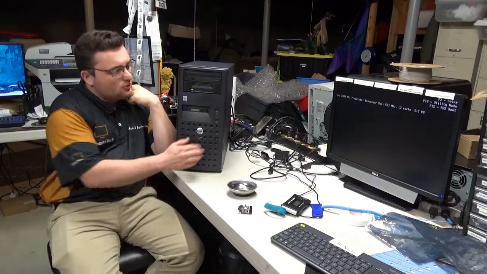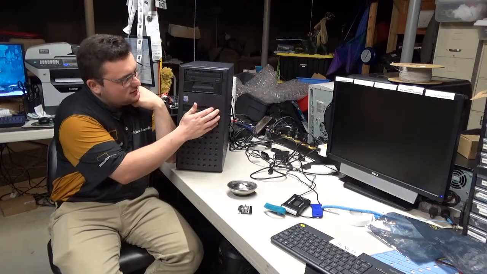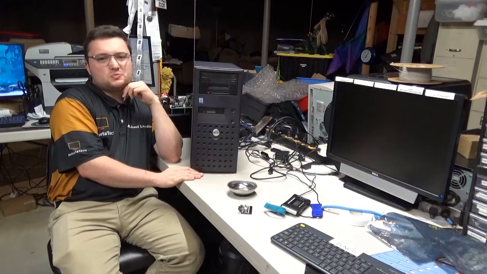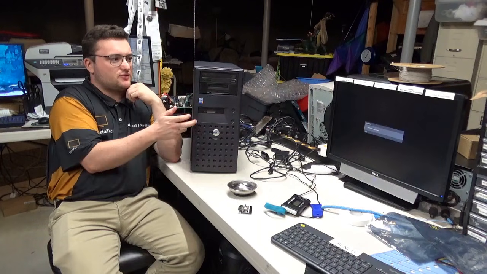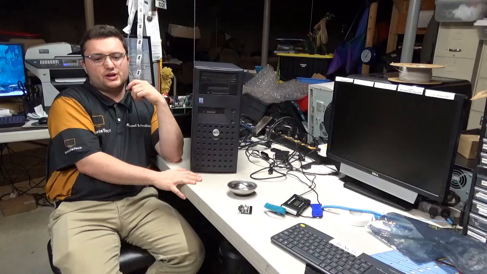So, most people know... I'm going to turn this off for a second because I think it needs to be turned off. But most people know about... I need to figure out why it's not booting up to that old operating system.